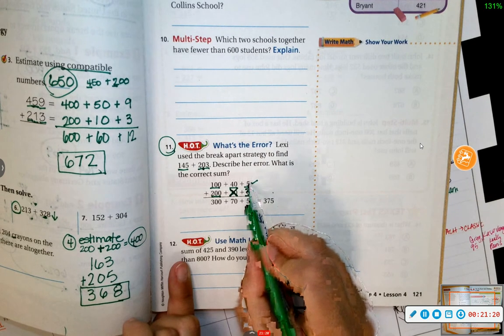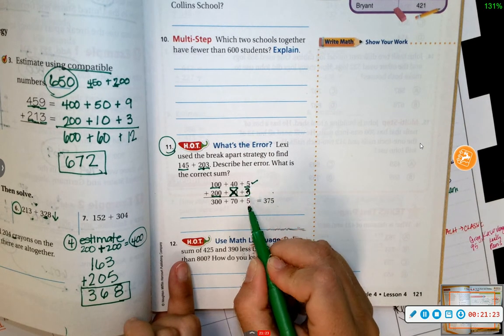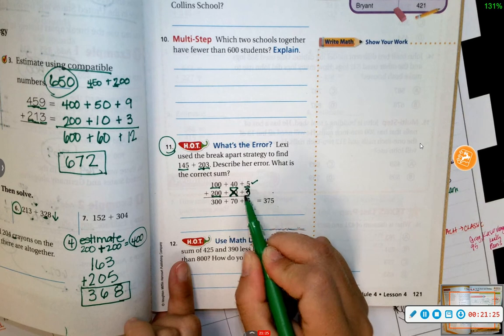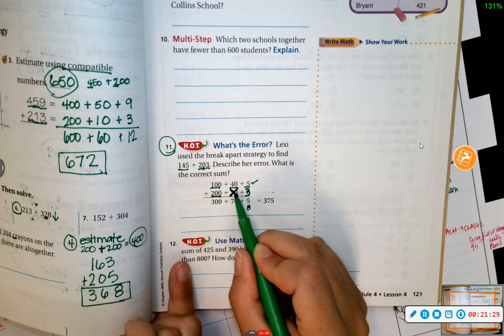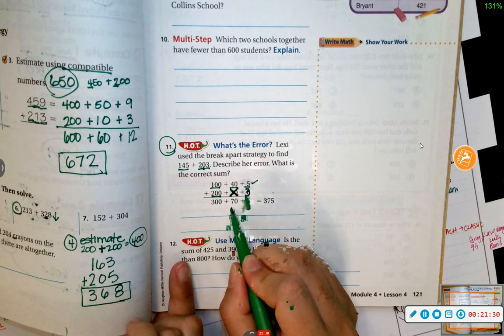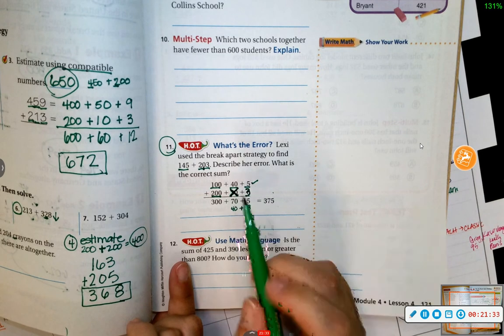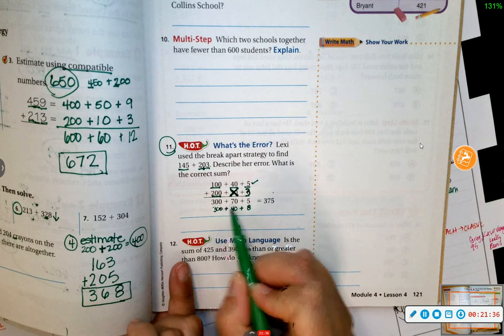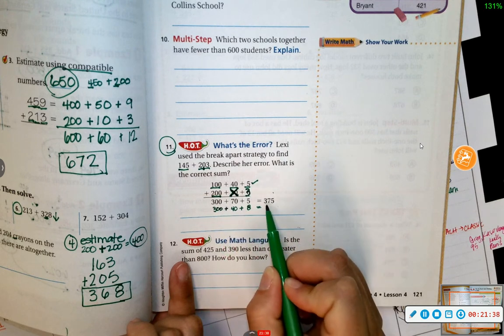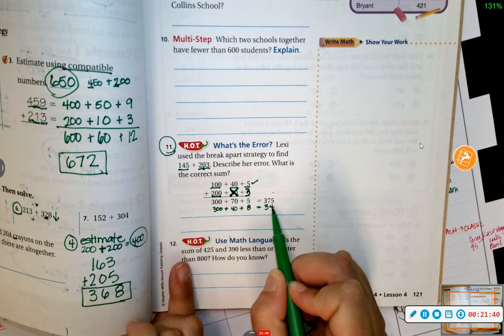So we start in the ones. 5 plus 3 is 8. 40 plus nothing, remember there is 0 here now, would just be 40. And 100 plus 200 is 300. So the correct sum should have been 348.